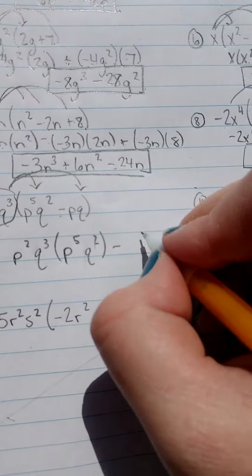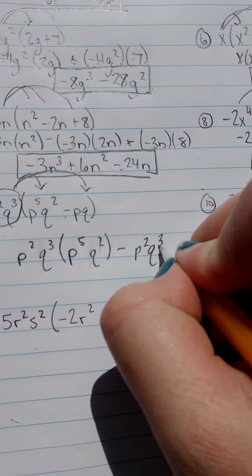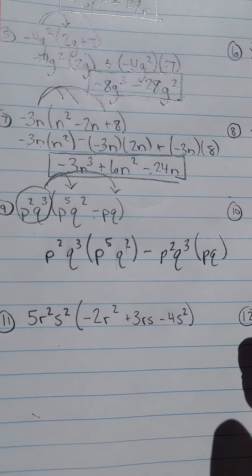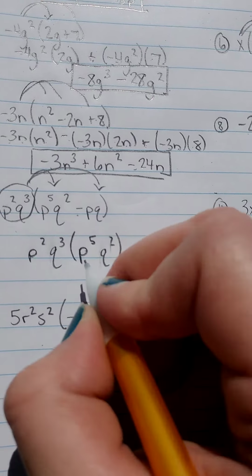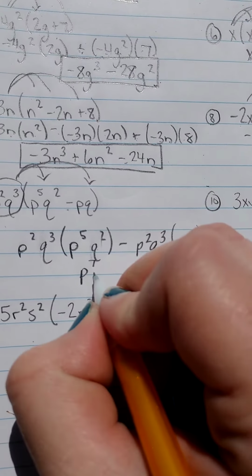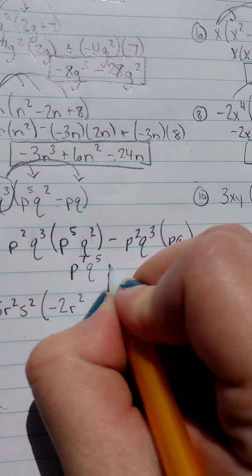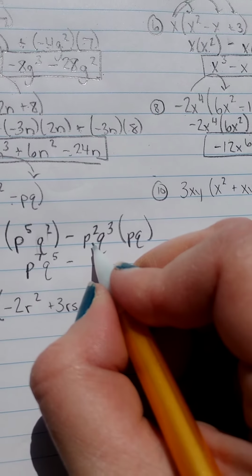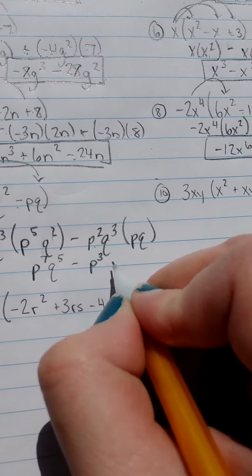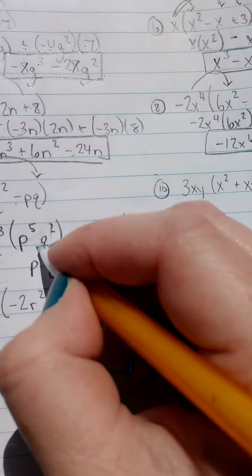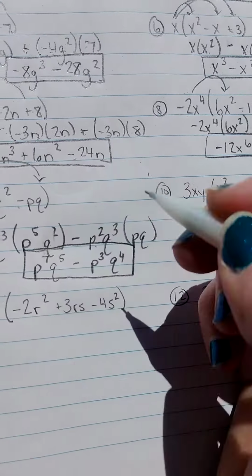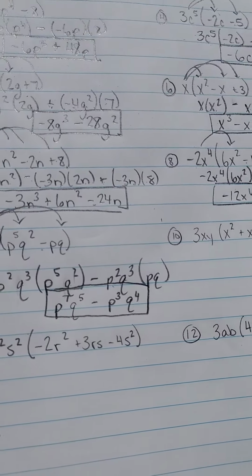Minus. Then you're going to do p squared q cubed times pq. So this one looks a little weird. You've got 2 p's here, 5 p's here, so that's a total of 7 p's. 3 q's here, 2 q's here, so that's a total of 5 q's. Minus 2 p's here, 1 p here, that's 3 p's. 3 q's, 1 q, that's a total of 4. So you have p to the 7th, q to the 5th, minus p cubed q to the 4th, which is a mouthful.